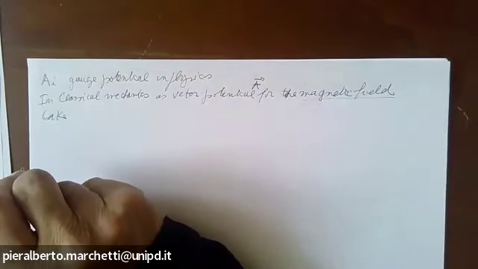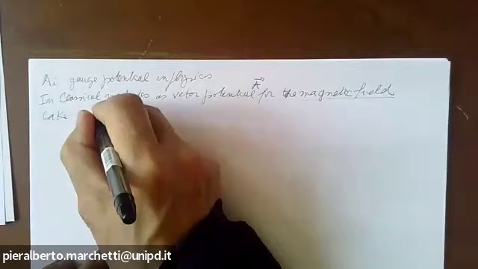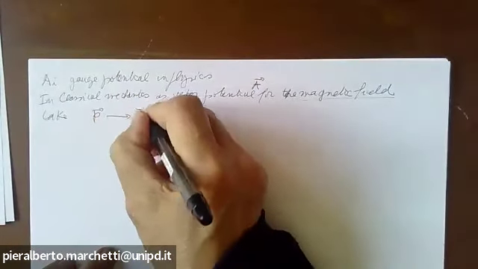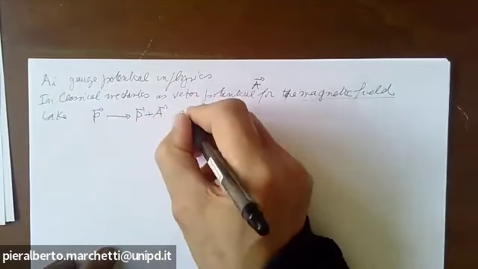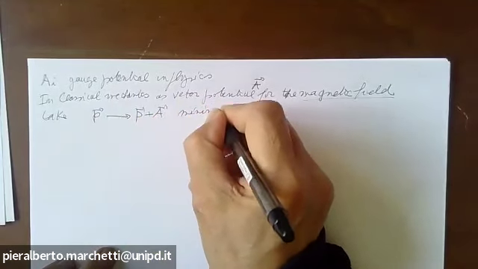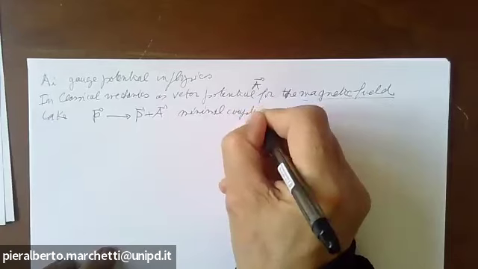In a very general situation, you take your momentum P and make the so-called minimal coupling, which for solid state physicists may also be called Peierls coupling. I don't remember anymore.